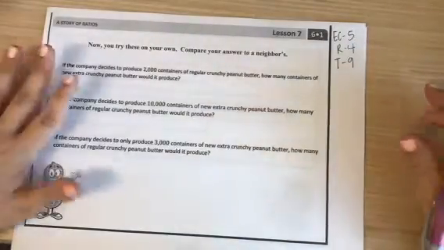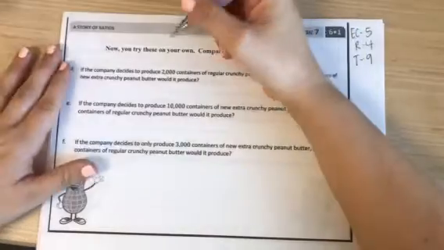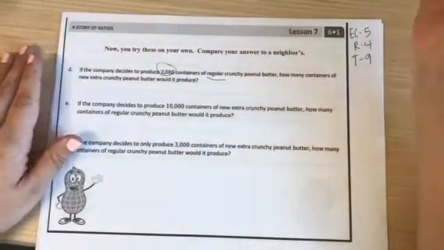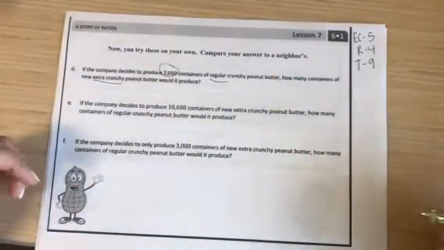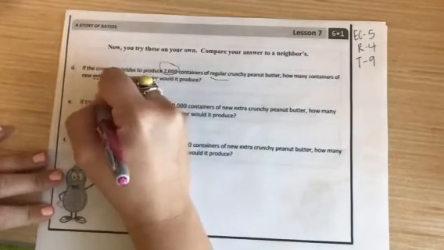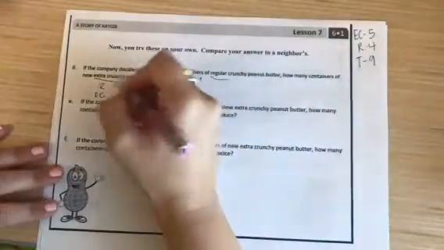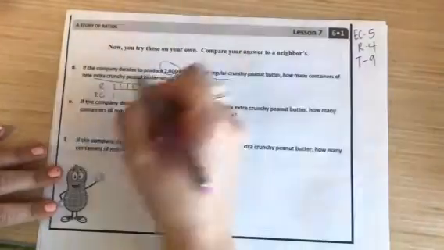Okay, so if we look at this using a tape diagram, if the company decides to produce 2,000 containers of regular crunchy peanut butter, how many containers of the extra crunchy would it produce? So my ratio is regular to extra crunchy in this problem. Okay, regular is 4 to extra crunchy, I remember, is 5.